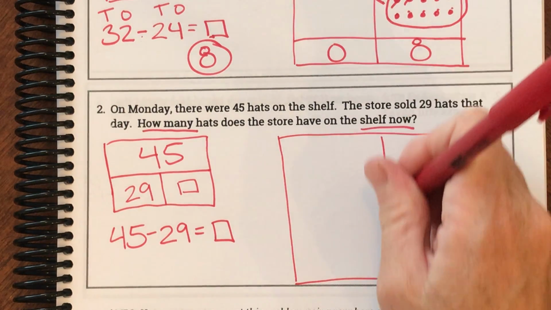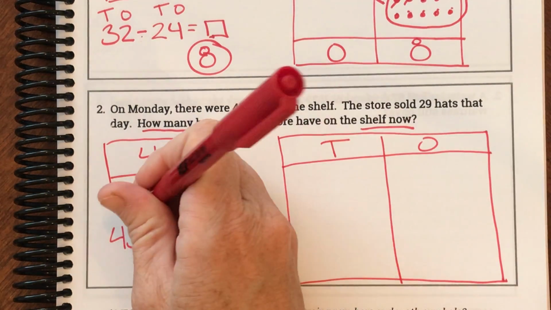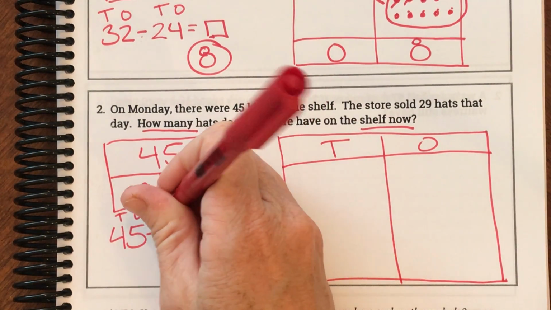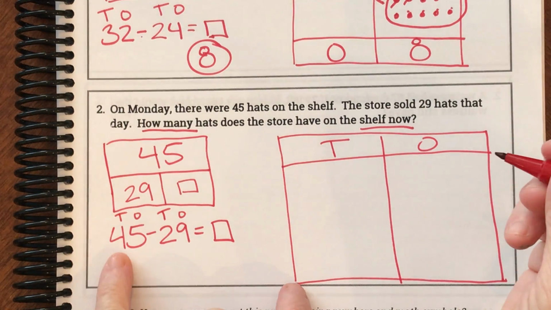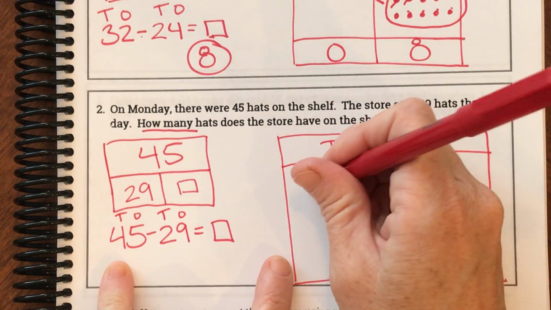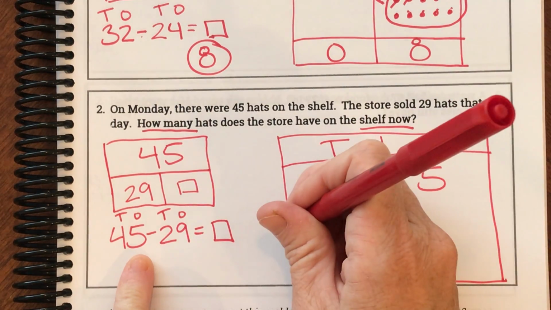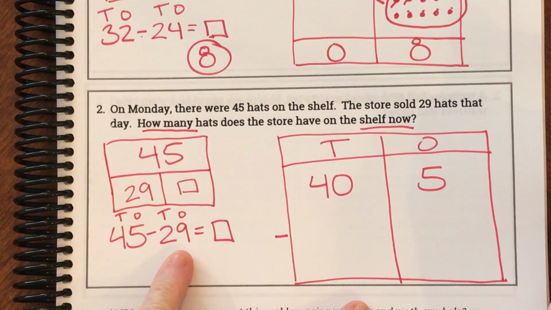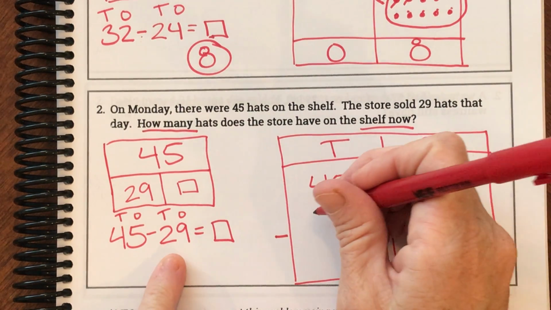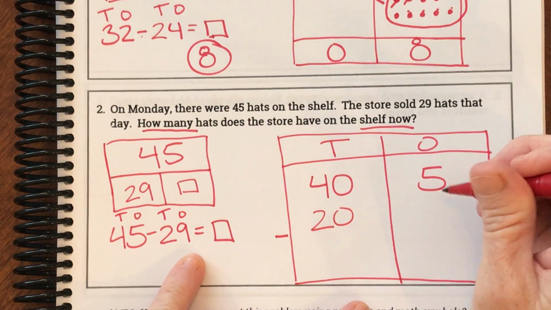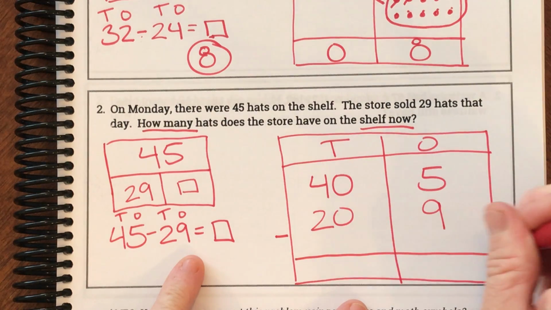Okay, so in my place value strategy, I do it a little different. I have my ones and tens, my ones, tens, my ones and tens. But in this one, I'm going to write both of them. So I have 4 tens, which is 40, and 5 ones. And they want me to take away, and I should have drawn it a little bit different, 2 tens, which is 20, and 9 ones. Okay, and then we'll have our answer spot.